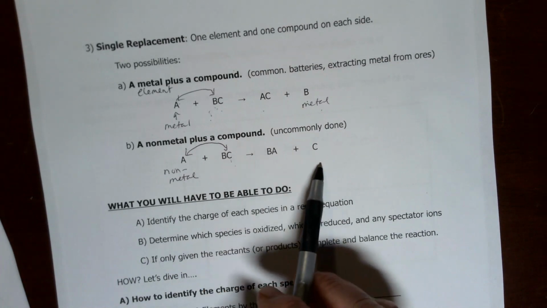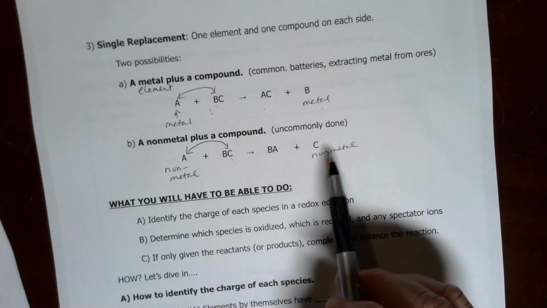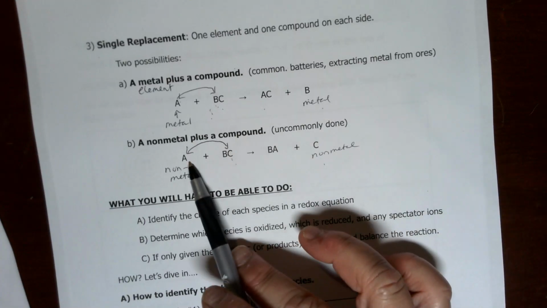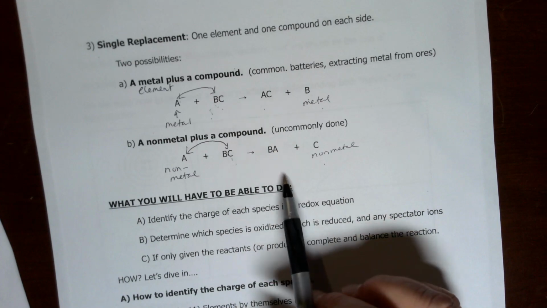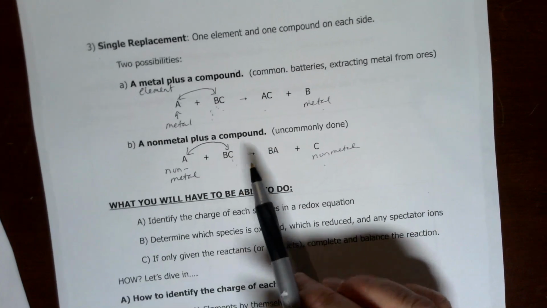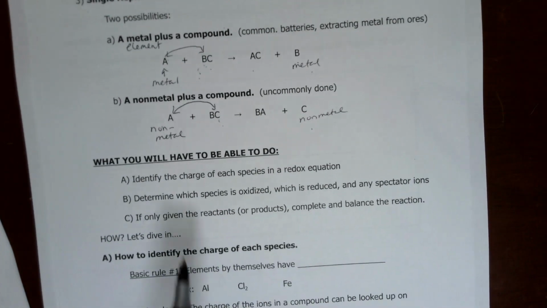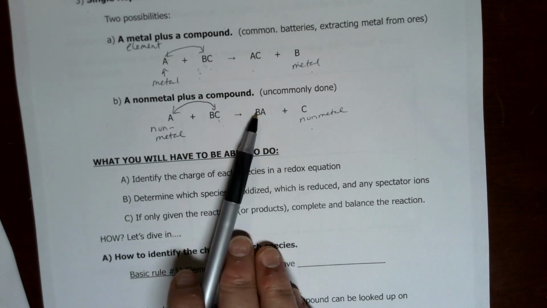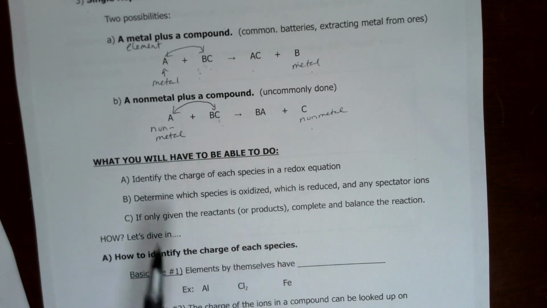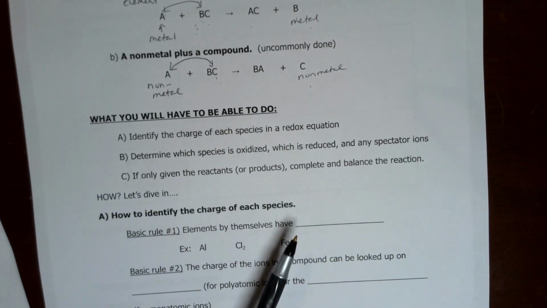That's going to make C, the nonmetal, exist all by itself, and A has now taken the place of C, and we have a new compound, BA. Okay. So single replacement works for metals or nonmetals, although a nonmetal single replacement is a bit more unlikely, but we will see it in this course.